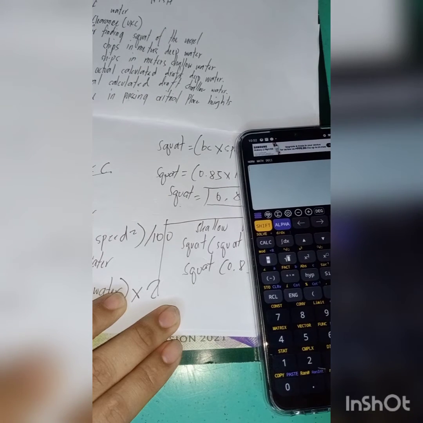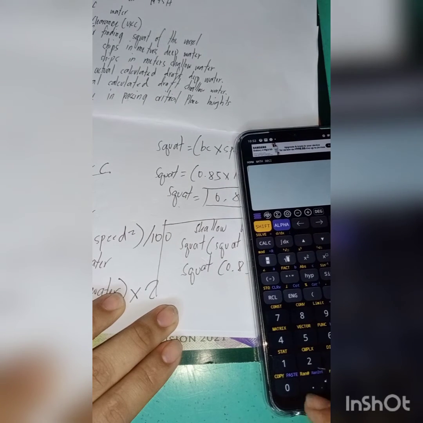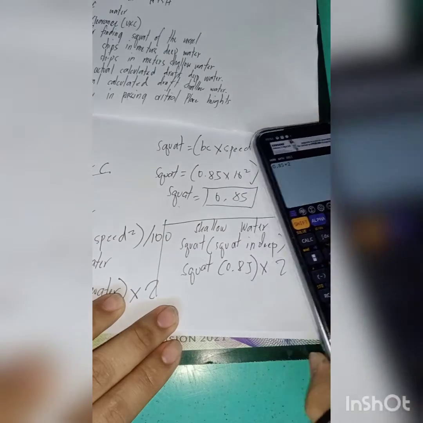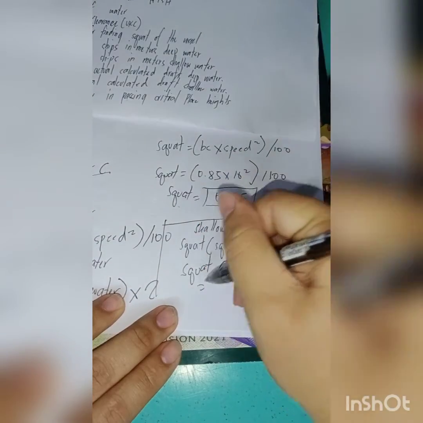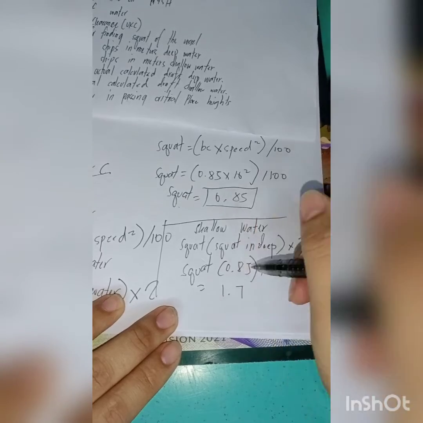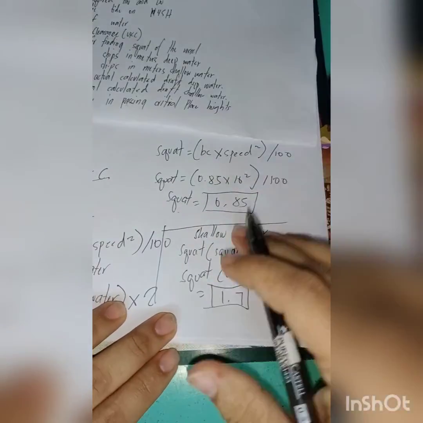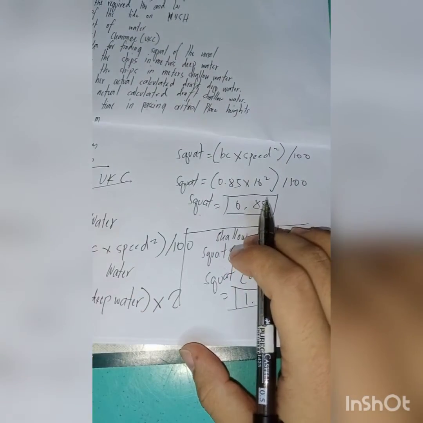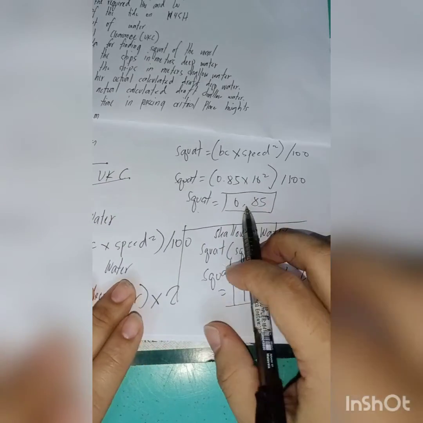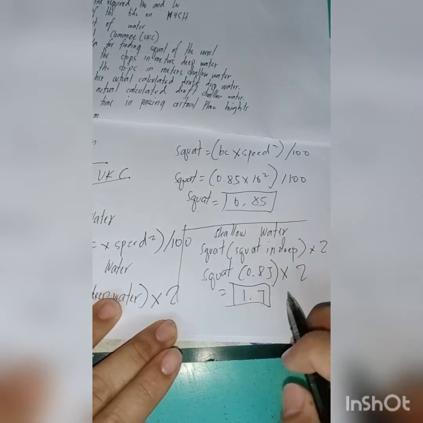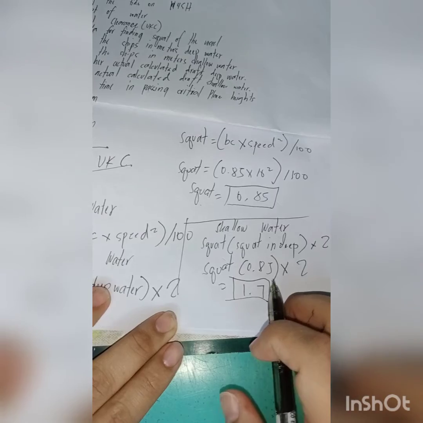First you must calculate 0.85 times 2, which is 1.7. So in deep water, we have 0.85. In shallow water, we have 1.7.